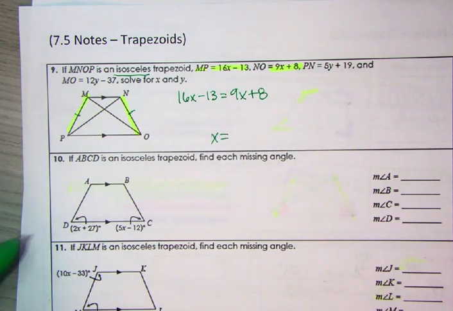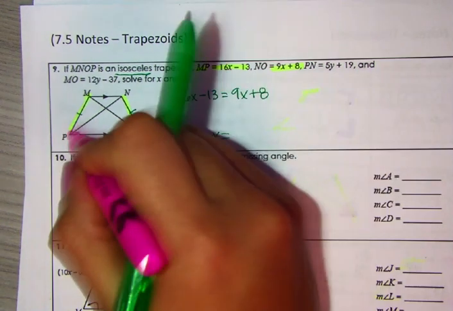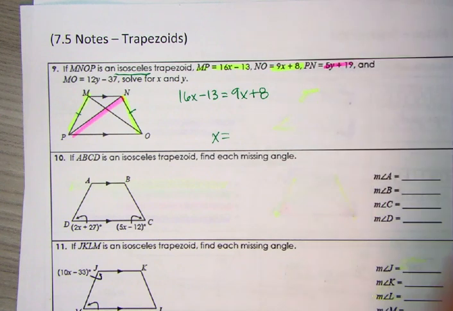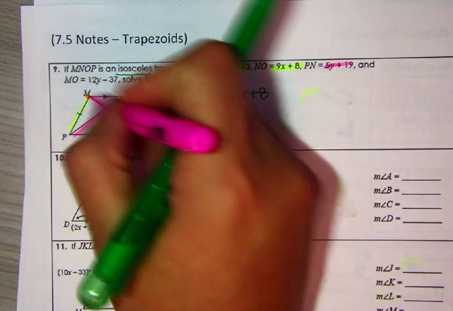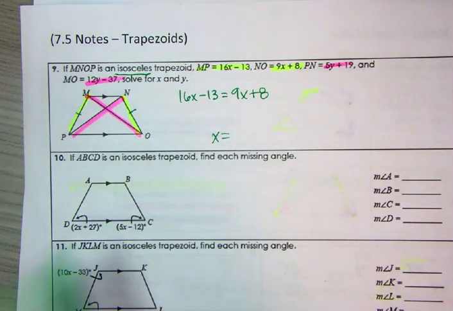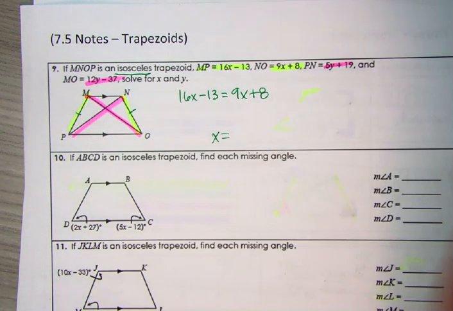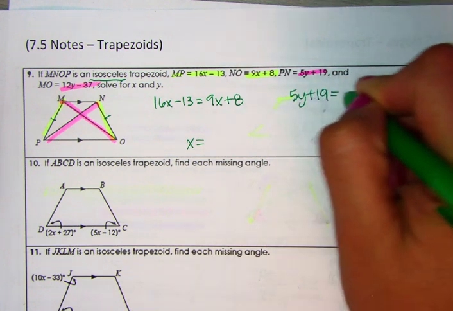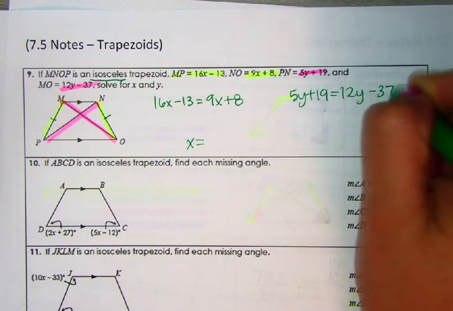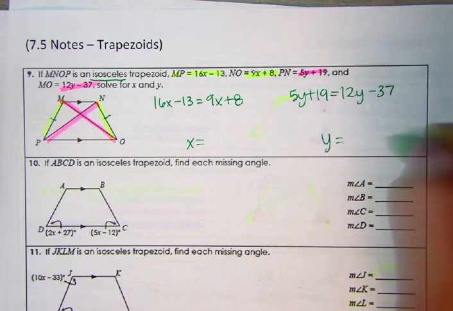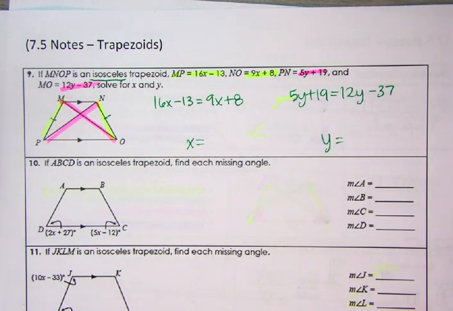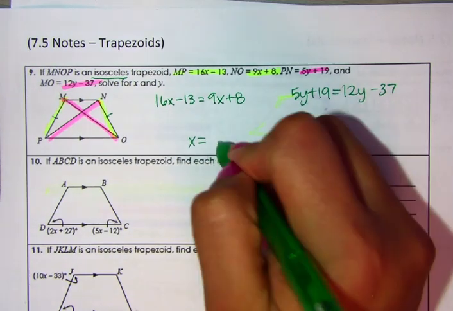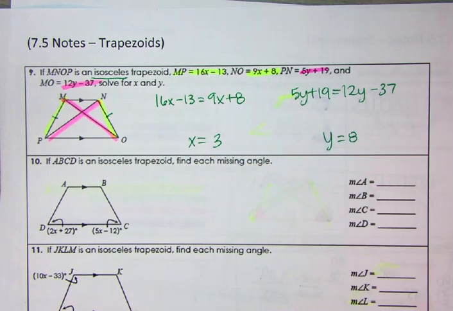Then they're going to tell you PN, which is this part, is 5y plus 19, and then it's MO, which is this part, 12y minus 37. So the diagonals once again are congruent to each other, so you're going to write 5y plus 19 equals 12y minus 37. And you do the math to solve for y. So pause the video if you want to do the math, and then check your work. And I believe the answers that you get will be 3 and 8.